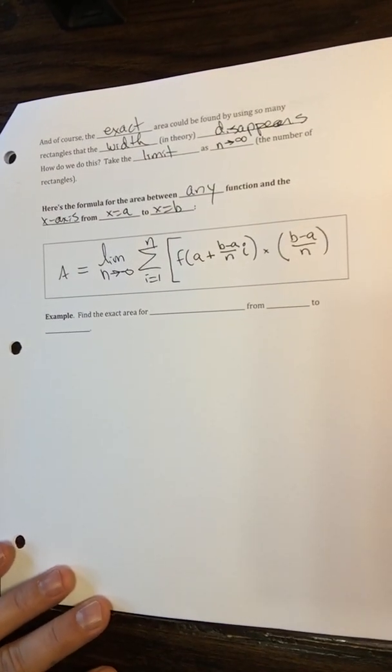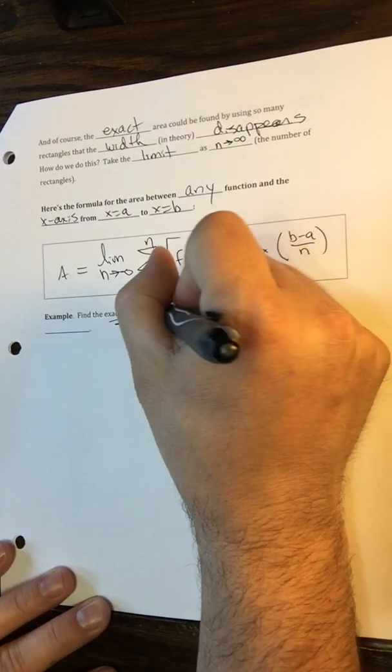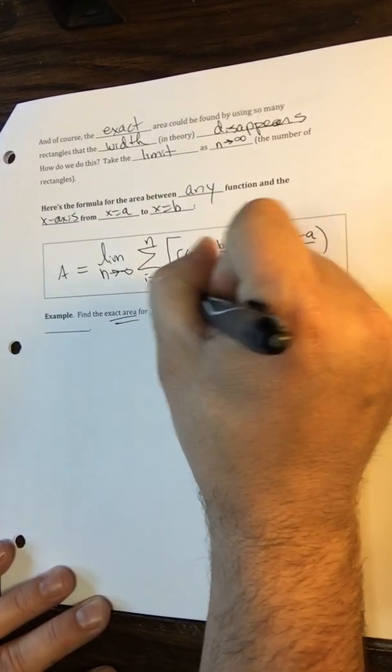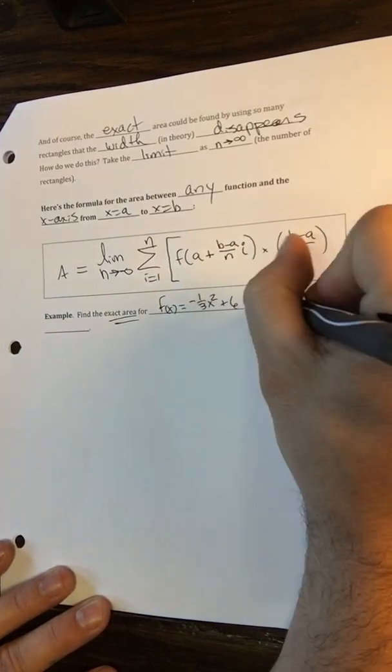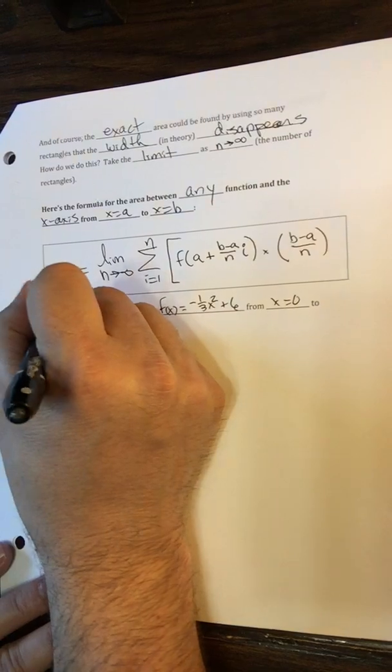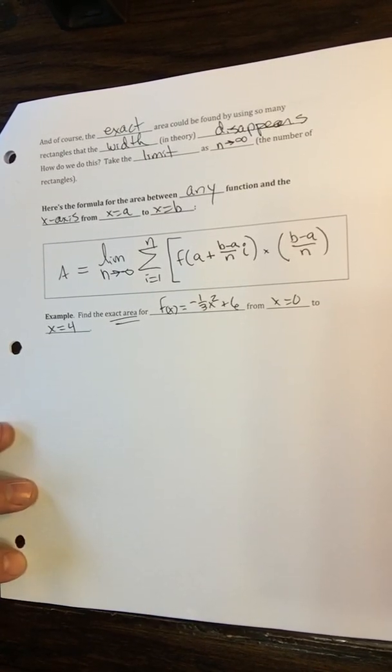You ready to do it? Here we go. Find the exact area for f of x equals negative 1/3 x squared plus 6, from x equals 0 to x equals 4. We tried this on the first page with 4 rectangles. We came up with an answer of 14, and we realized that was too small. Here we go.